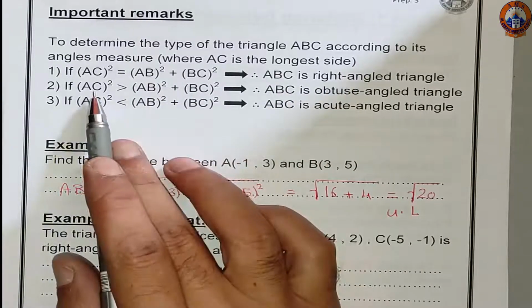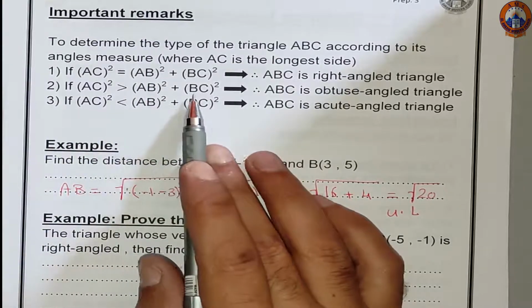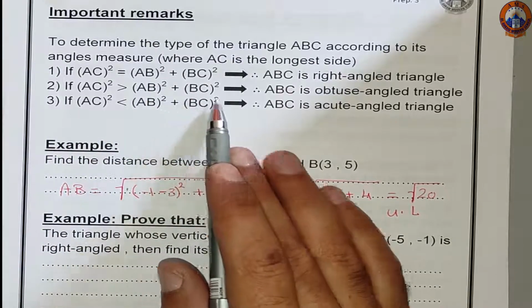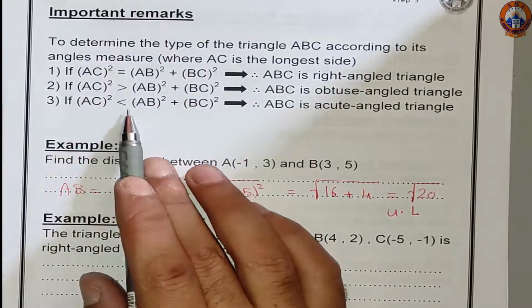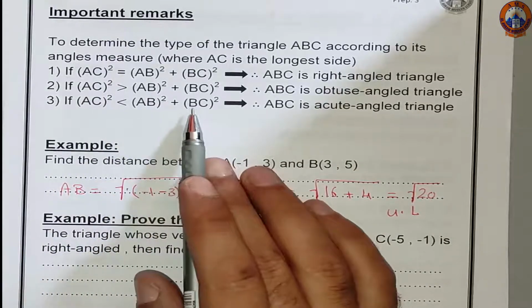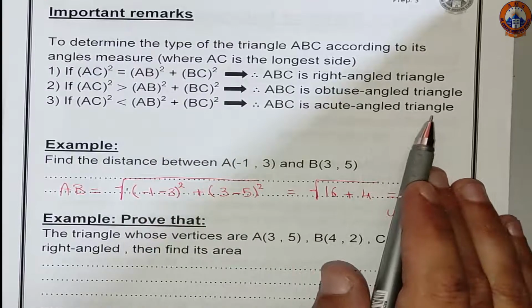If you get a side squared greater than the sum of the squares of the two other sides, so this is an obtuse angle triangle. If you get a side squared less than the sum of the squares of the two other sides, so this is an acute angle triangle.